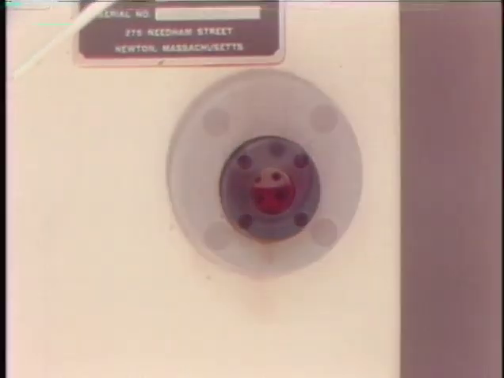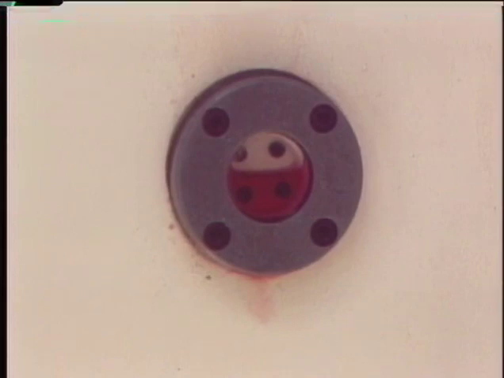With pressure at zero, fluid should be visible in a sight glass near the top of the reservoir. If fluid is not visible, fluid may need to be added to the system.